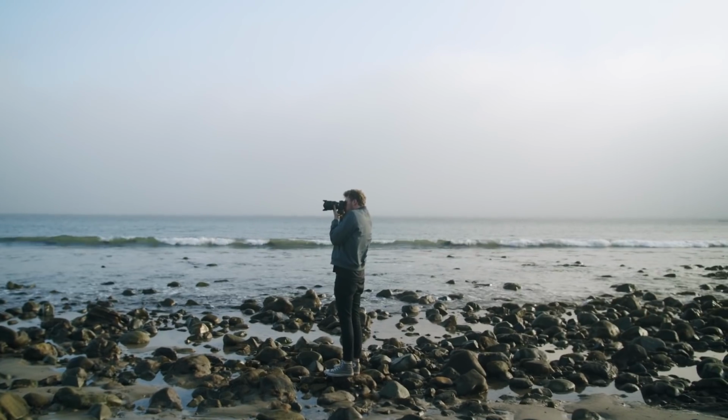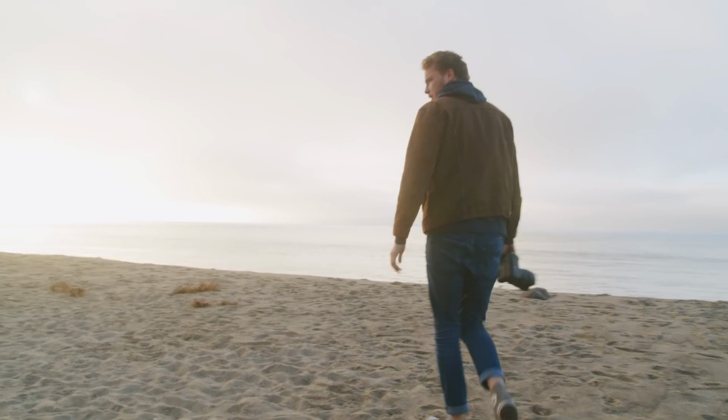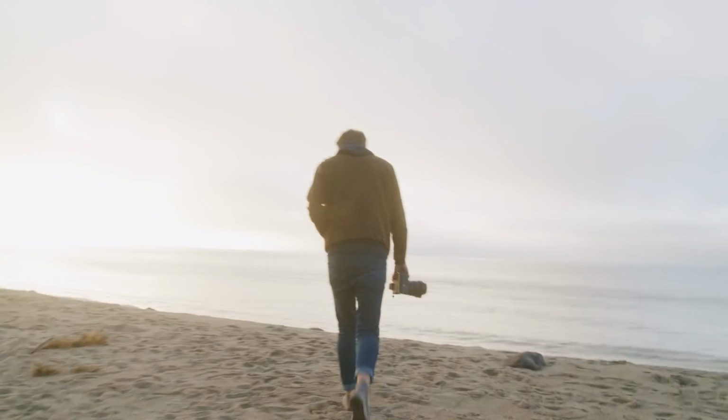And for me, Malibu really kind of hits home a lot of these key components for being able to take a great picture. We went to Malibu both for sunrise and sunset, and the difference honestly wasn't super massive.